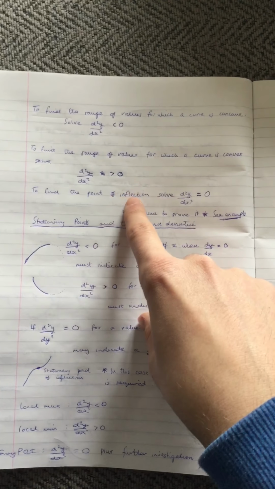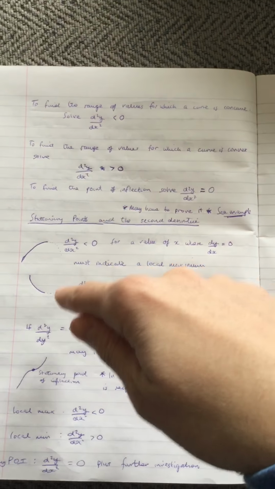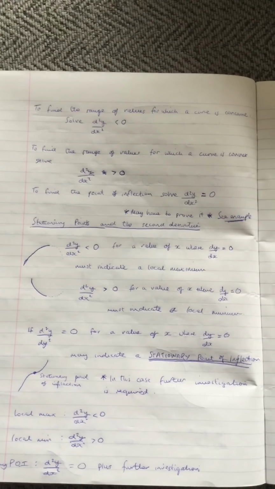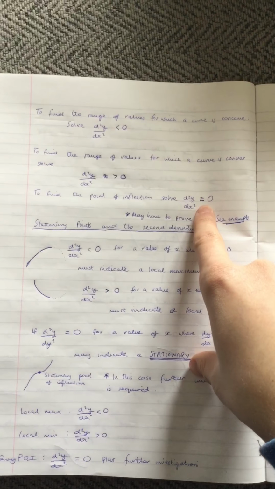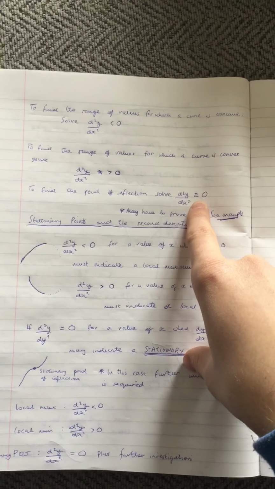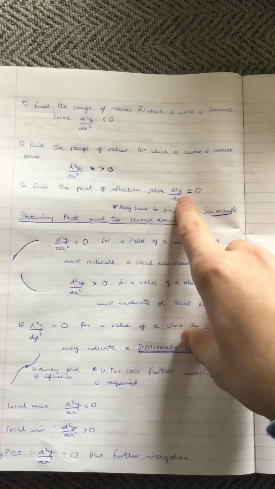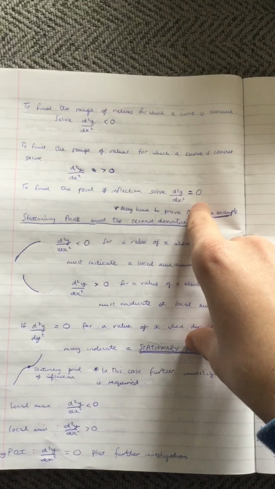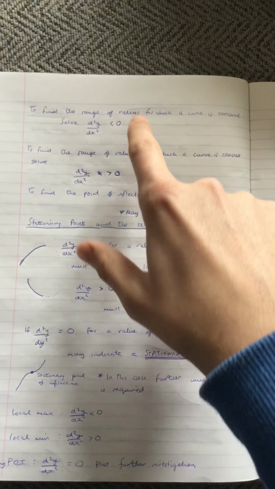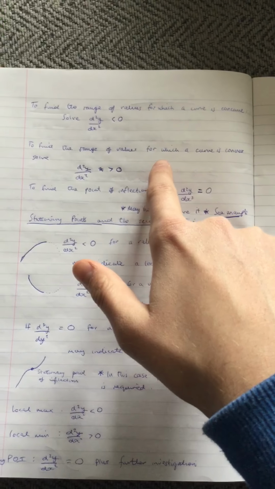So this is considering the moment where we go from negative to positive, and in that instant the second derivative is 0. So to find the point of inflection, i.e. where it goes from concave to convex, we solve the second derivative equal to 0. To find the range of values for which we are concave or convex, we solve these two inequalities here.